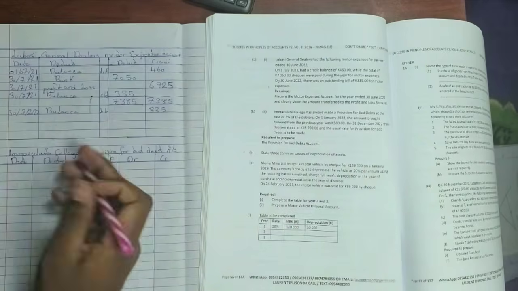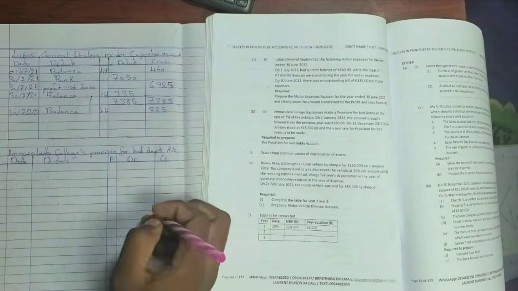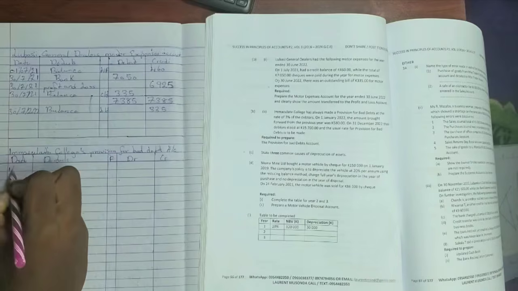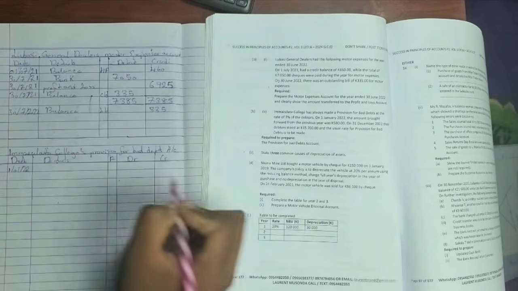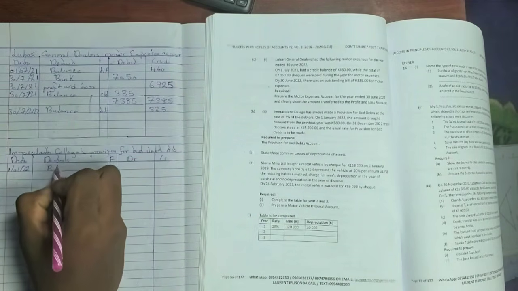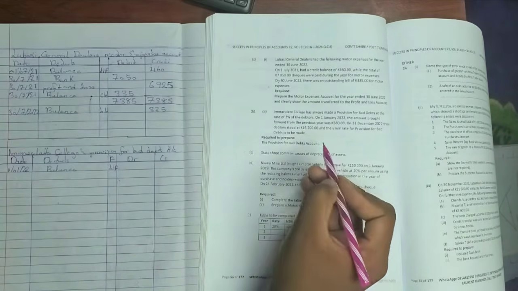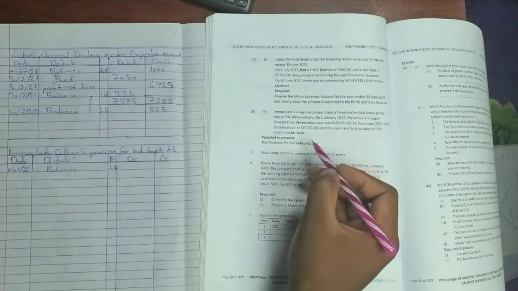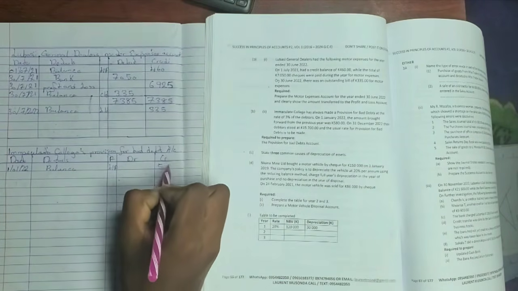On 1st January 2022, the amount brought forward, so balance brought forward, for the previous year, was 580.